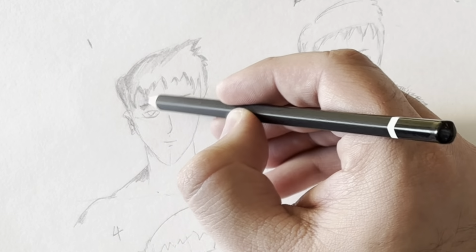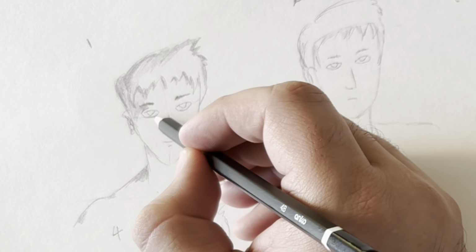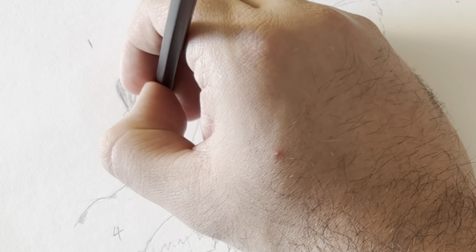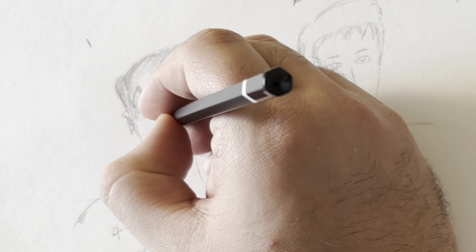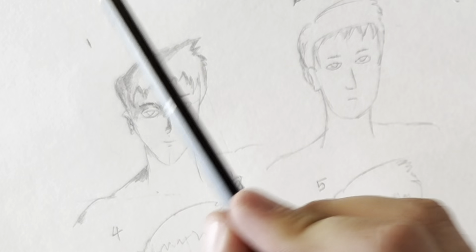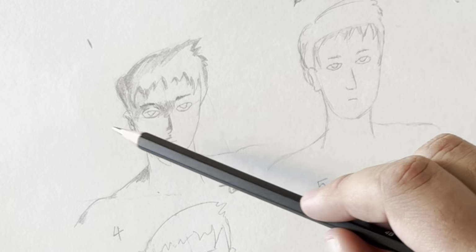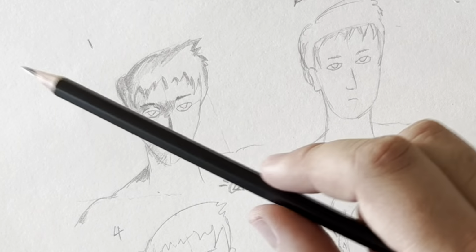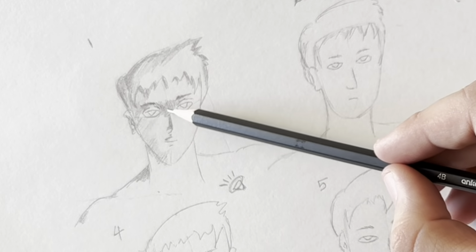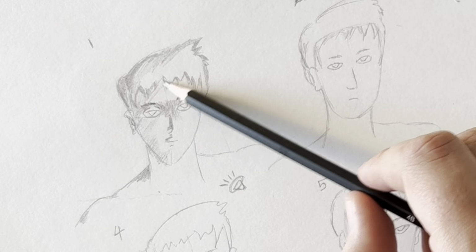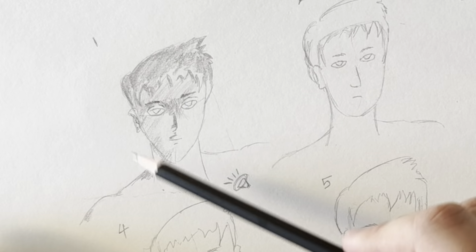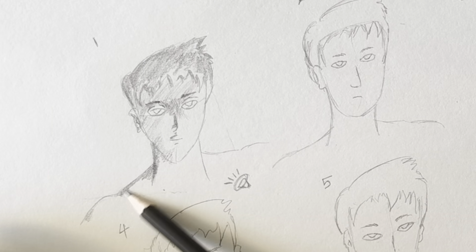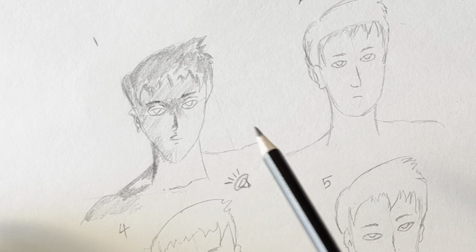So you can see that I started by shading his hair and how dark it is, and then as I go down, it's still dark at the top of his head, near his nose, near different parts of his head, near his eyes, his forehead, and all his left side is darker than his right side because that's where the light's coming from.